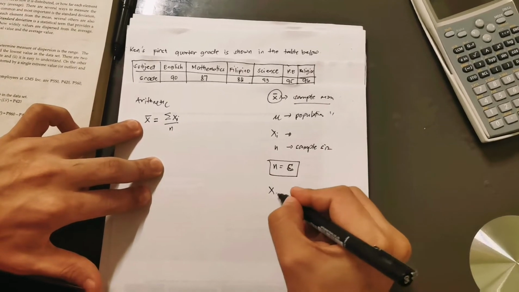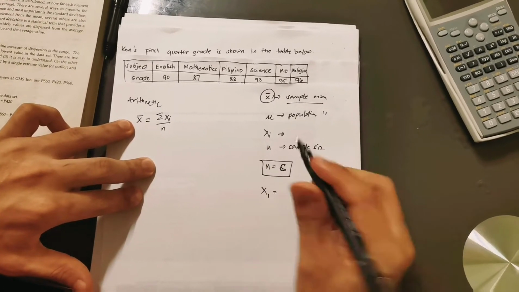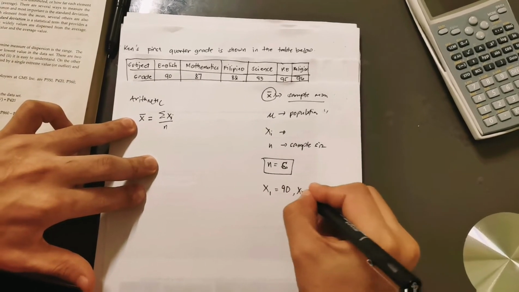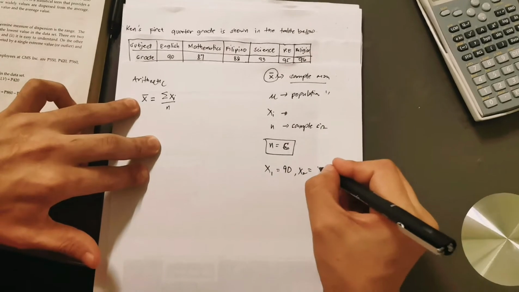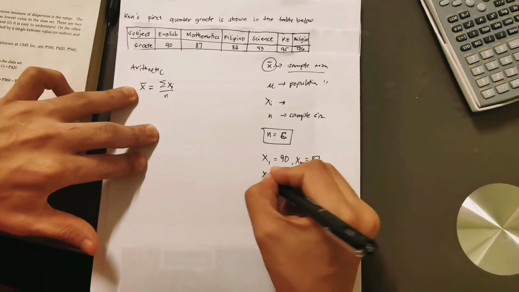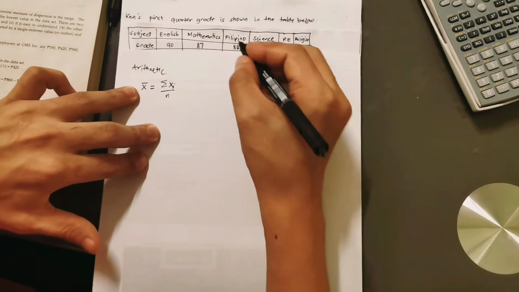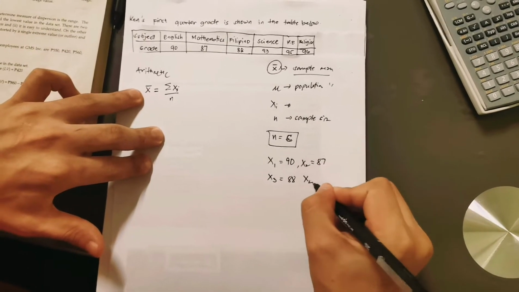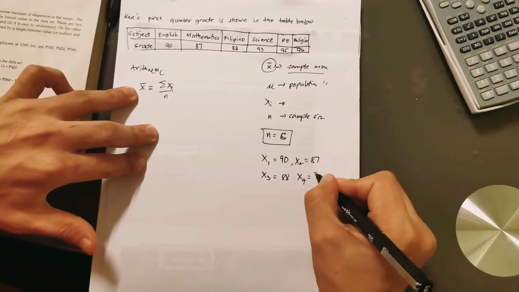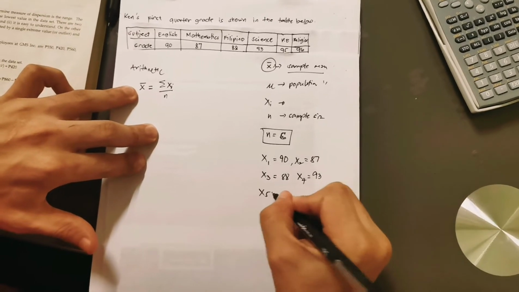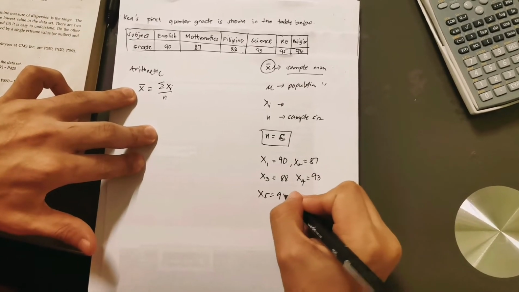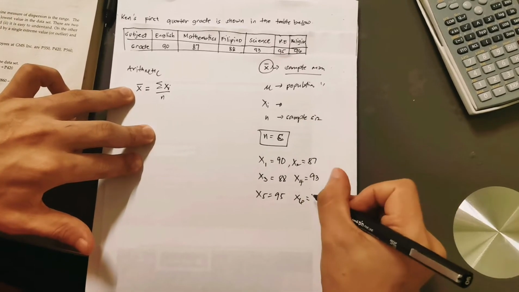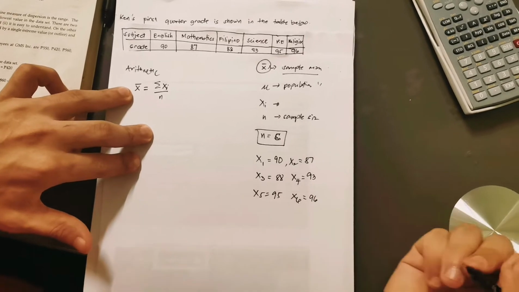Now our x sub 1, let it be Ken's grade in English, which is 90. Our x sub 2 is Ken's grade in Math, which is 87. X sub 3, Ken's grade in Filipino, which is 88. And then x sub 4, that is Ken's grade in Science, which is 93. X sub 5 is Ken's grade in PE, which is 95. And then x sub 6, that is Ken's grade in Religion, which is 96.